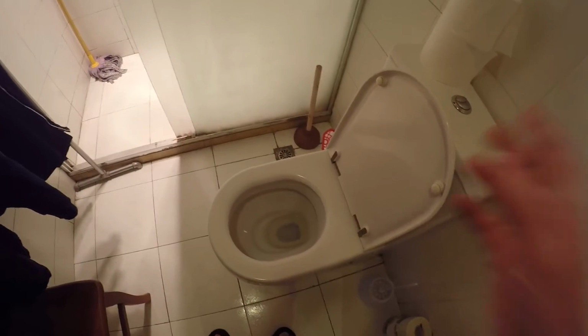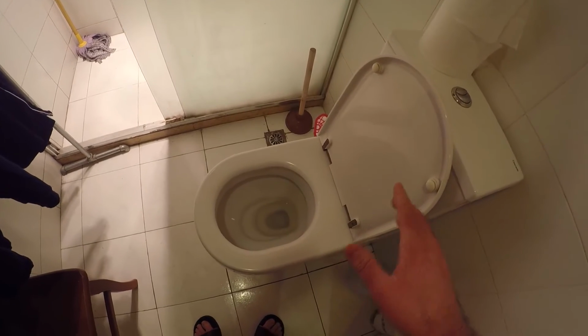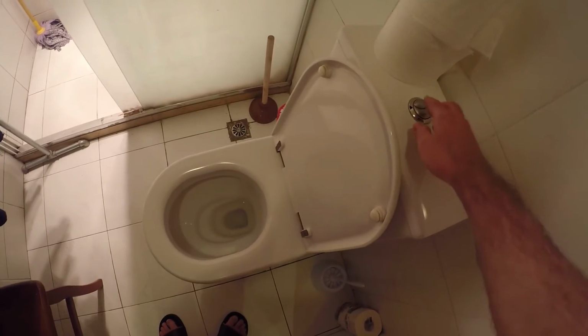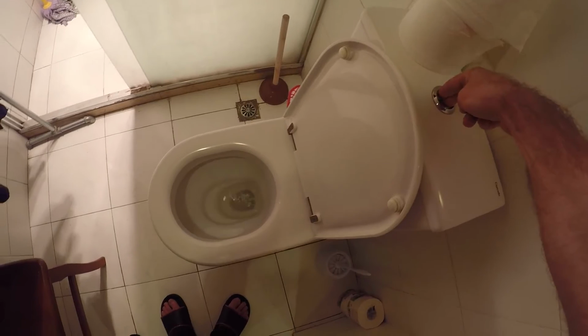And when you're done using the toilet, you need to flush. This is what it means to flush.